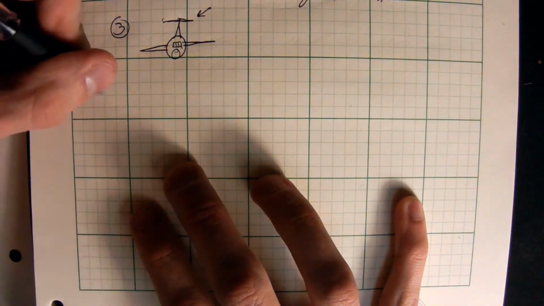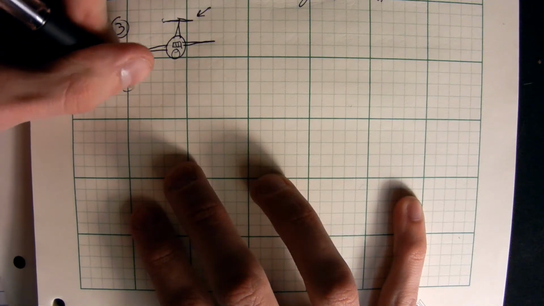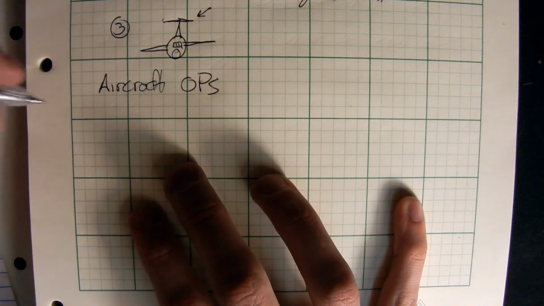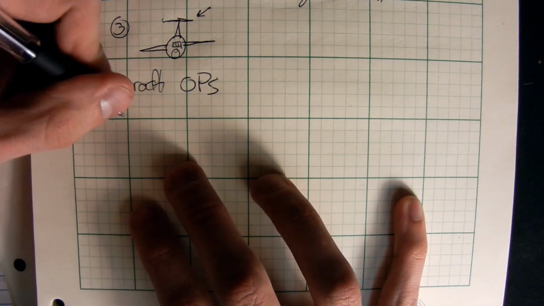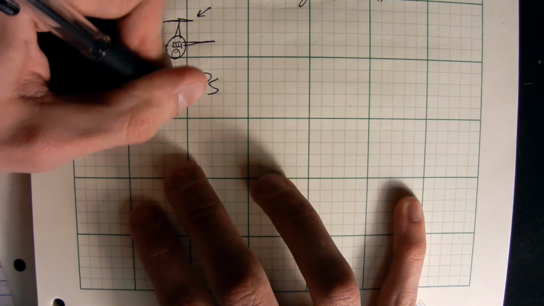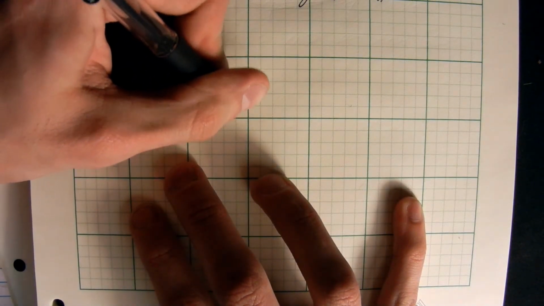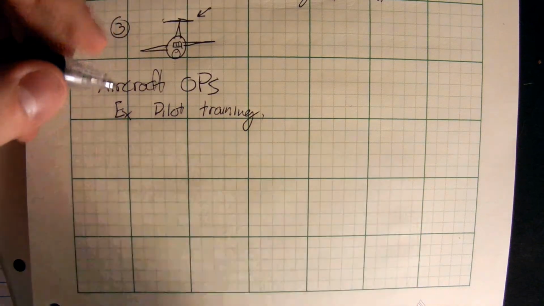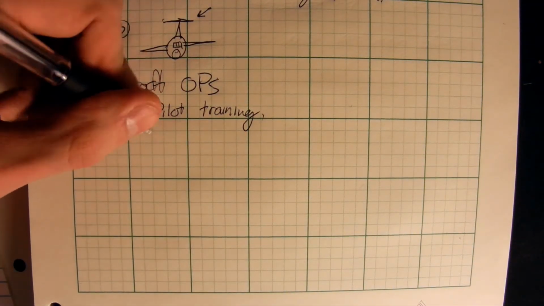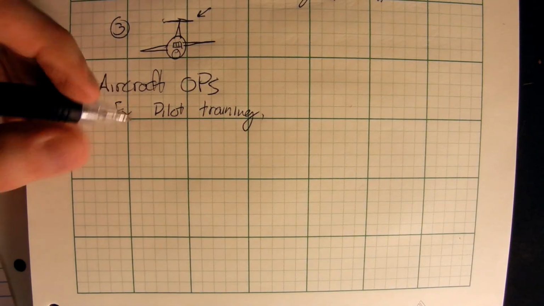Next we have aircraft operations. For example, I won't go into too many specifics of these. We have pilot training. Pilot training, for example, simulates flight. It directly applies these equations of motion we'll be doing.